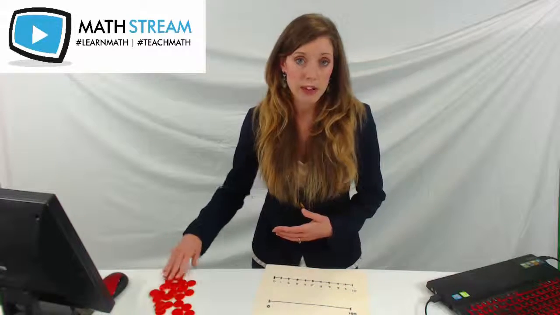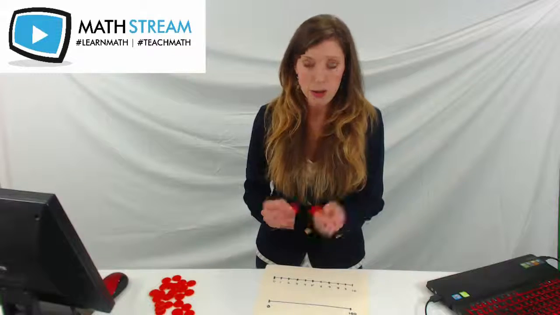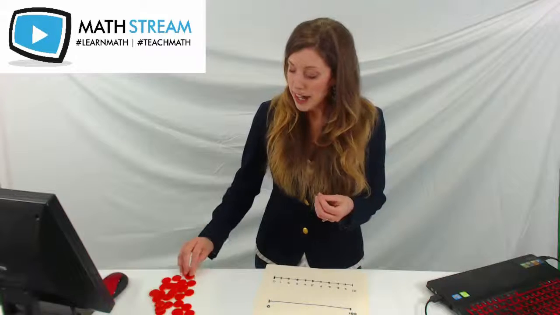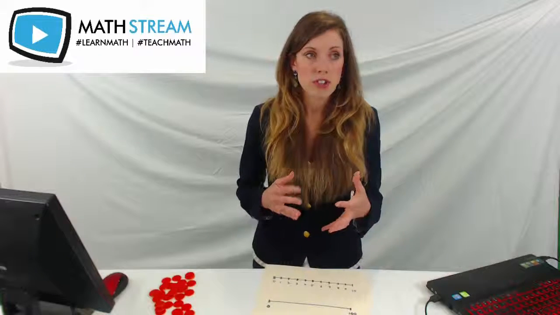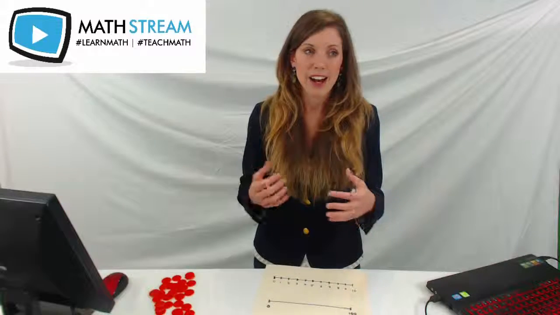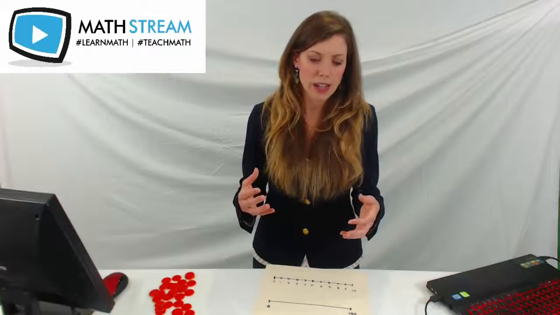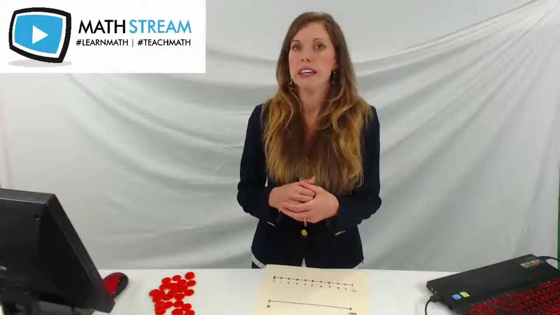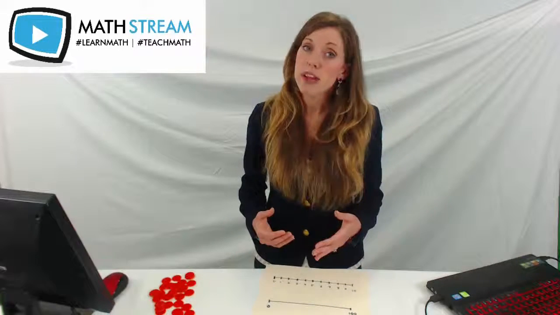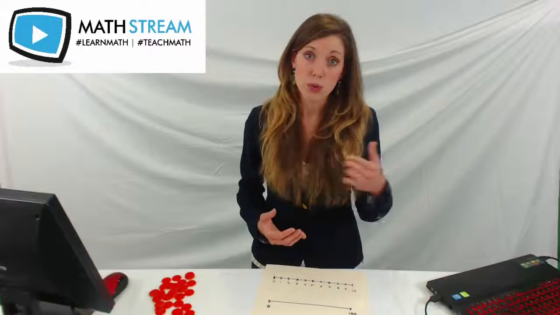Then we talked about arrays, where we can create them with physical objects, or we can allow students to draw them out. In that case, we're talking about numbers in terms of how we can put them together and break them apart. Can we make them into equal groups? Can we put them into a rectangular shape, or can we not? A number line is different than both of those two strategies.